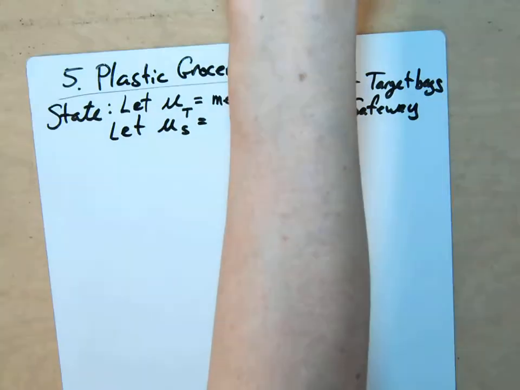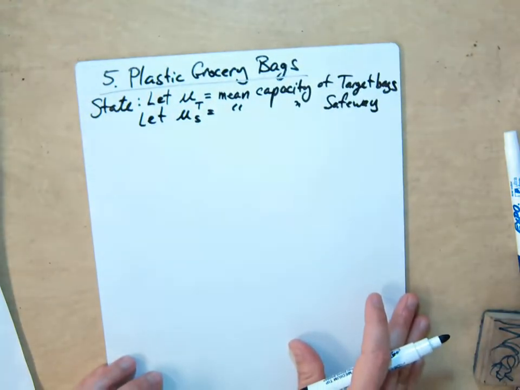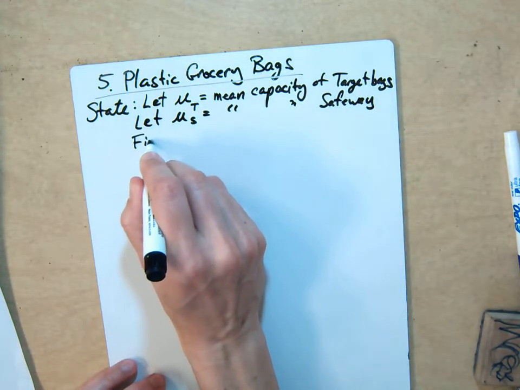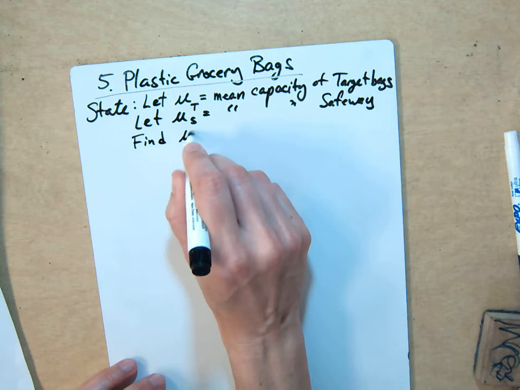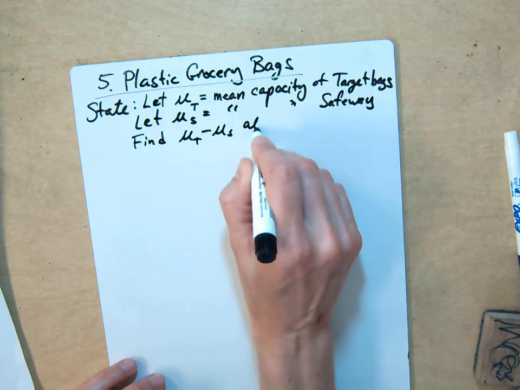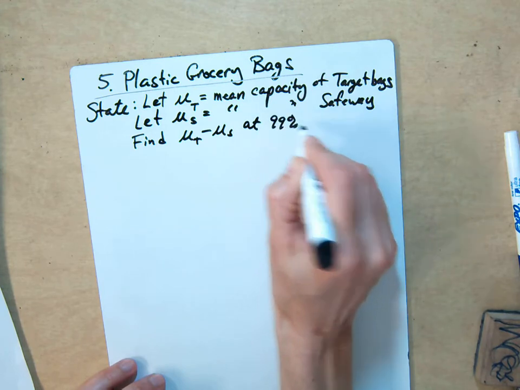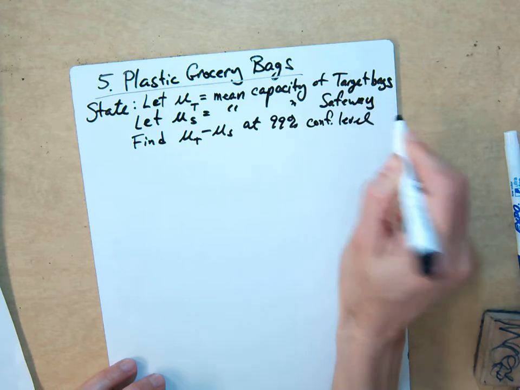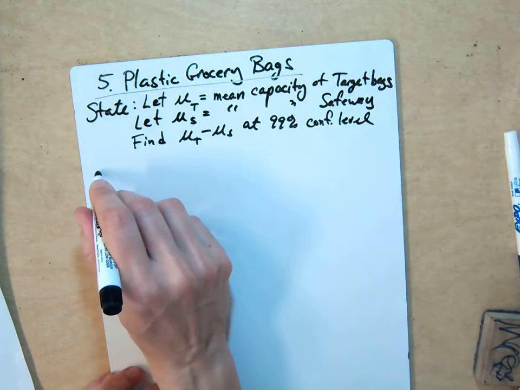So we have that. And then we're going to find the difference of means, mu sub t minus mu sub s, at the 99% confidence level. So state is done. Plan.